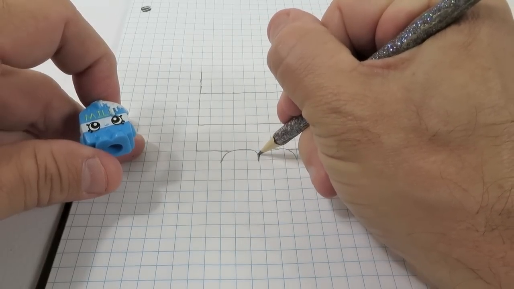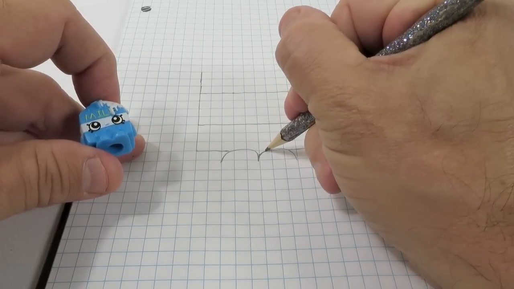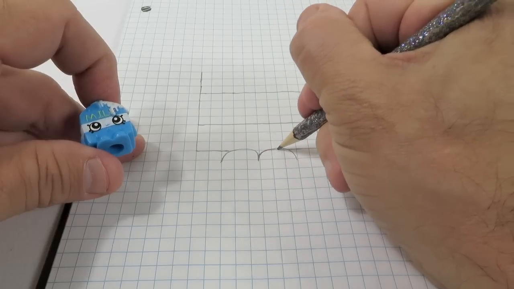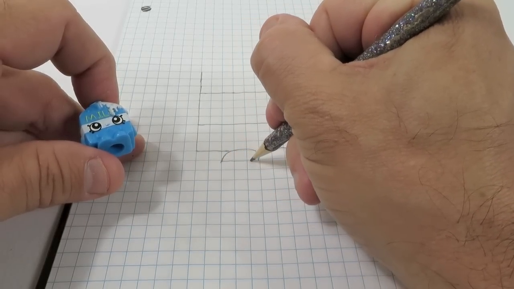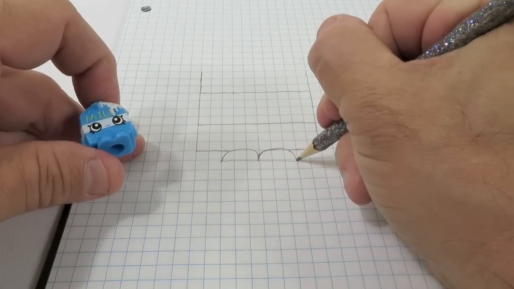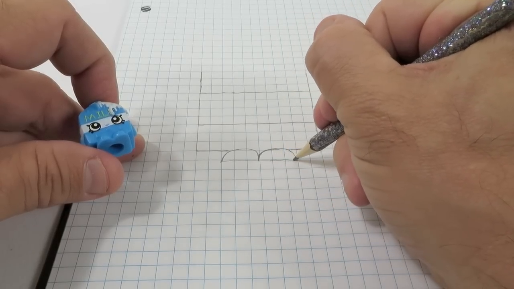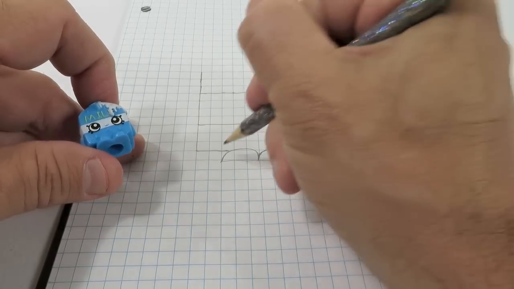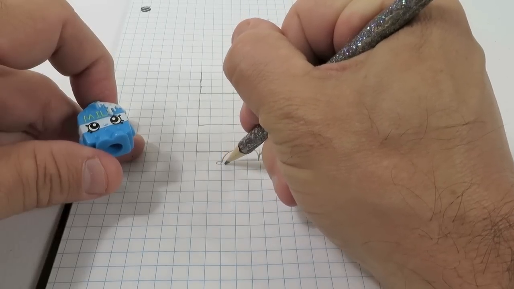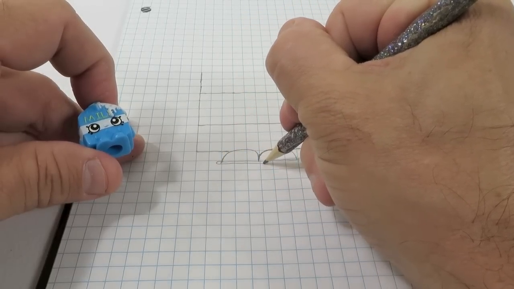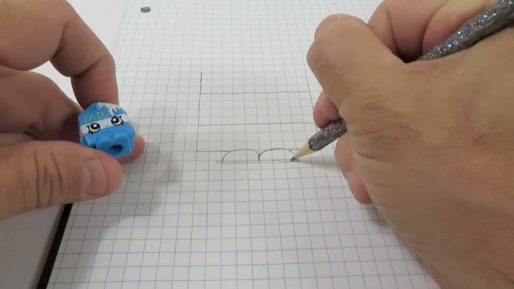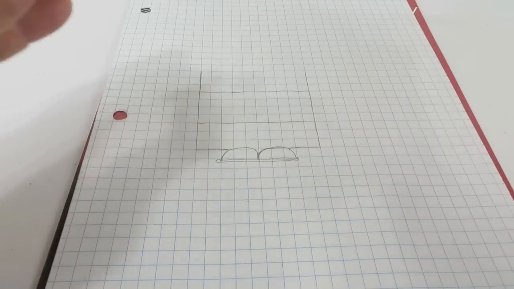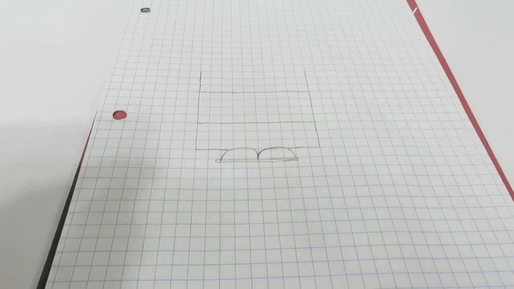There we go. Now, Spilt Milk, because he's got milk spilling out of him, I kind of feel like he can be a little bit off-centered with a lot of the stuff. That's just kind of how I'm going to interpret it.